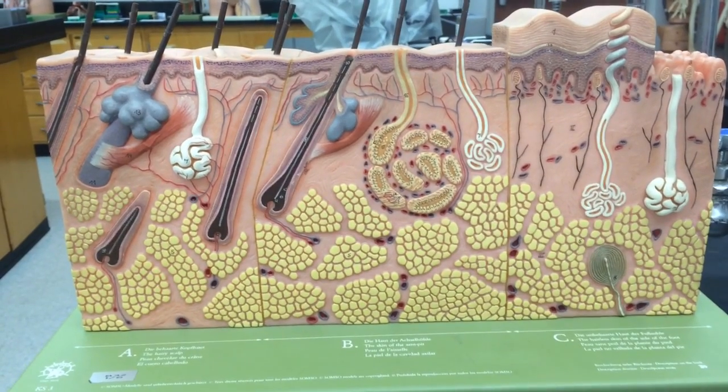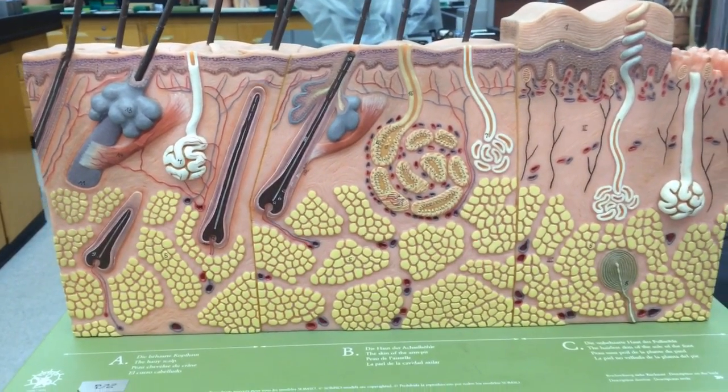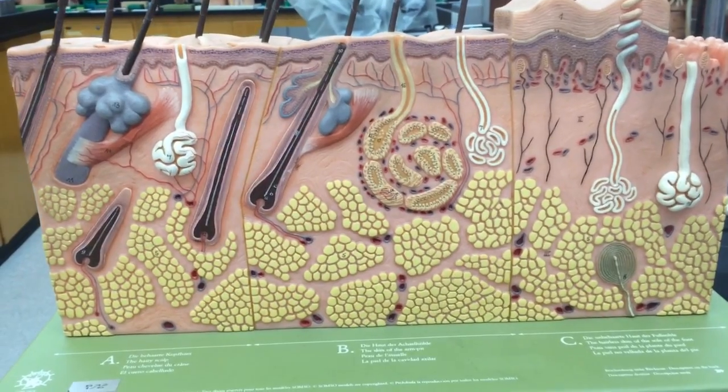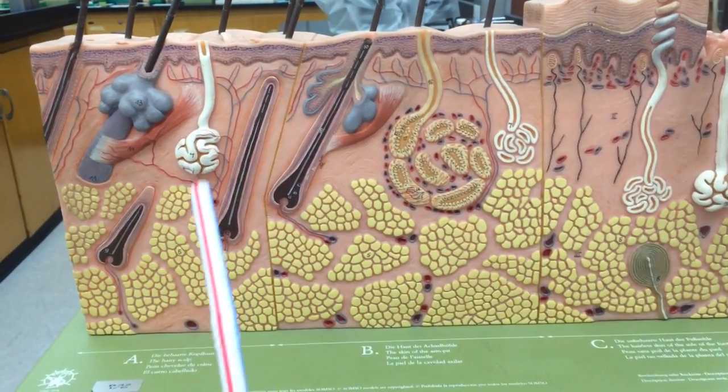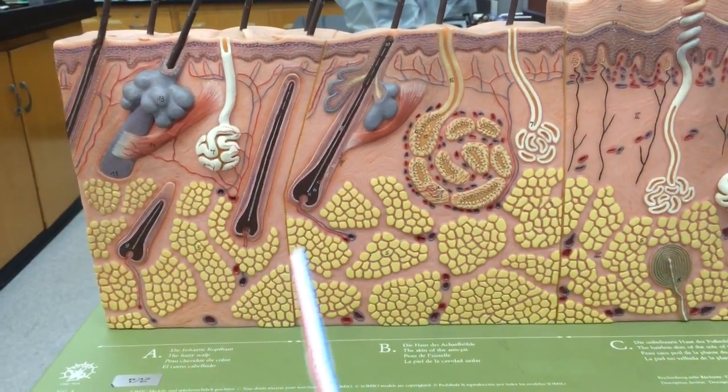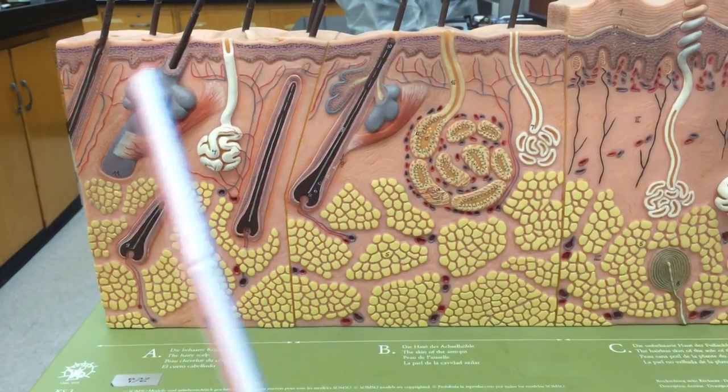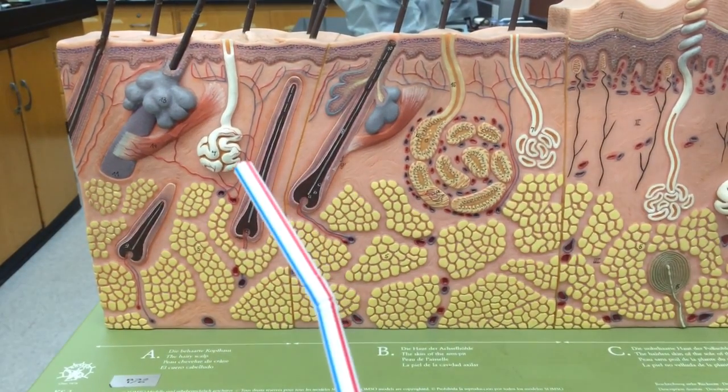All right, let's talk about the integumentary system. So this model represents a chunk of integumentary system that is found in 3 different areas of the body. This area here is representing an area that is found on the hairy scalp, so the top of your head.